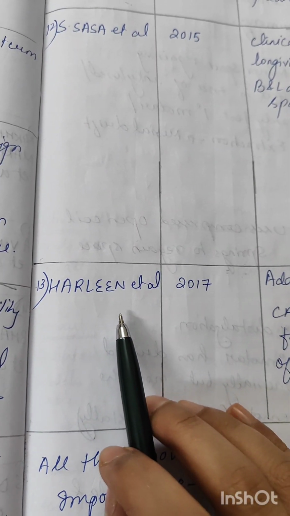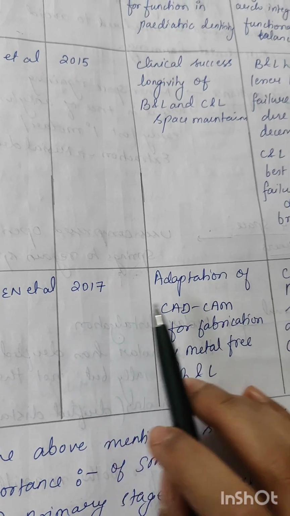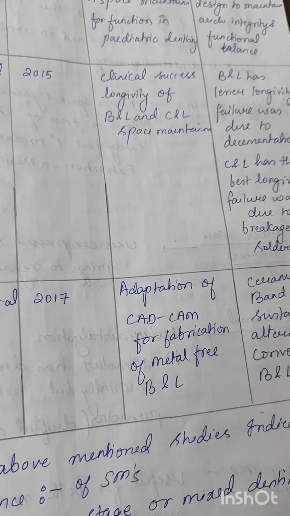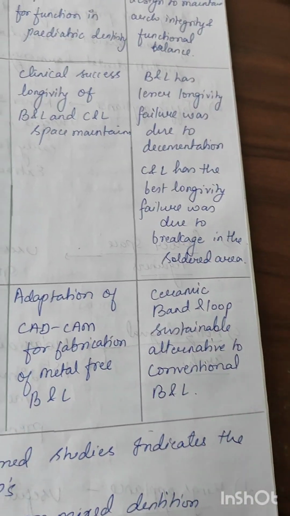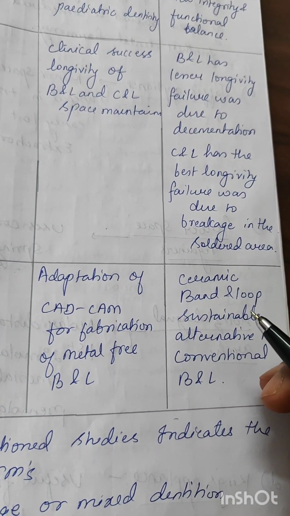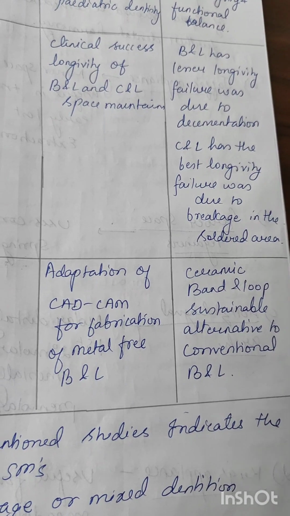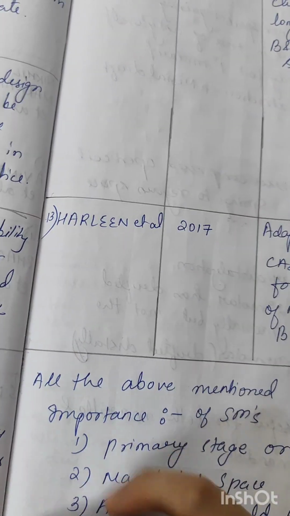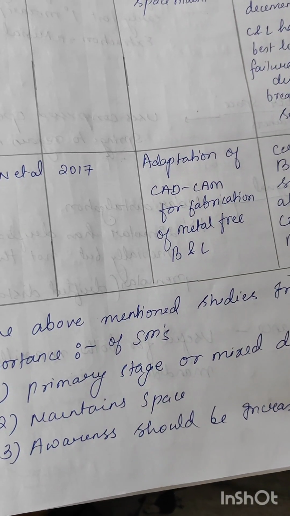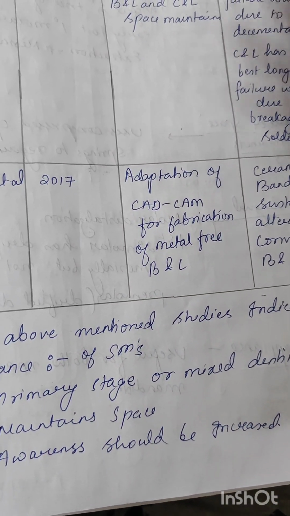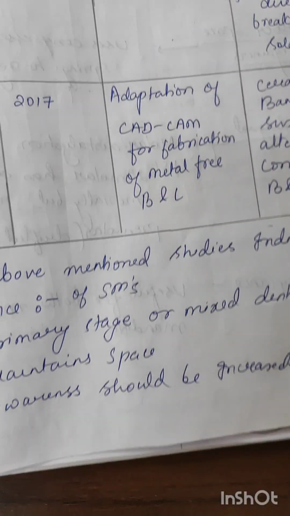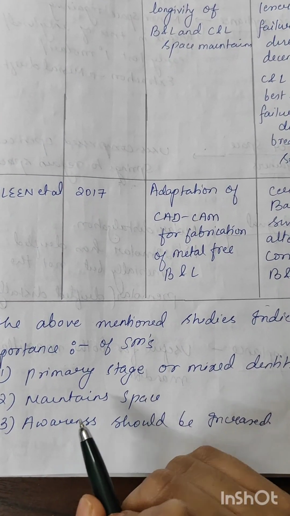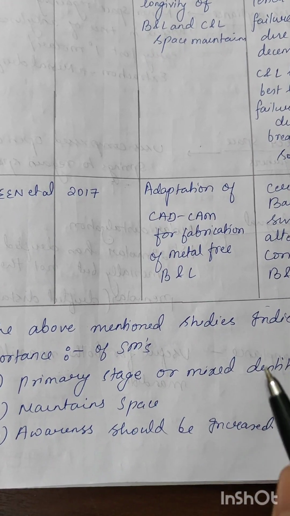Then Harleen Kaur et al. in the year 2017 said that adaptation of CAD-CAM for fabrication of metal-free band and loop, and he concluded that ceramic band and loop is a more sustainable alternative as compared to conventional band and loop. So ultimately, all of these studies have concluded that space maintainers are important for the primary stage or mixed dentition. It helps in maintaining the space, and for this awareness should be increased.